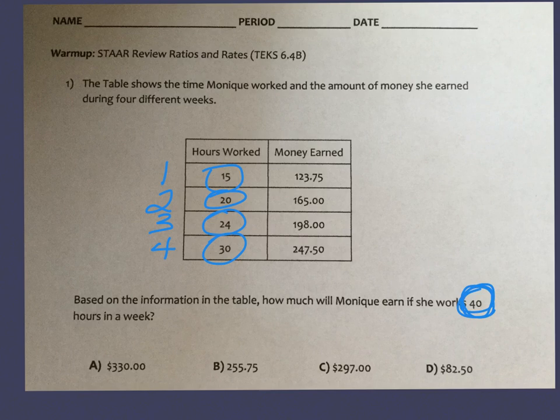So let's take a look at a couple of things. Number one, they want to know how much money she would make if she worked 40 hours. Well, first of all, when she worked 30 hours, she made $247.50. So if she works 40 hours, more hours, she should make more money. So clearly D, $82.50, that doesn't make any sense. How could she work more hours and make much less money? So I think we can eliminate D.